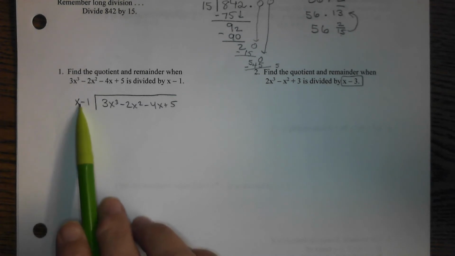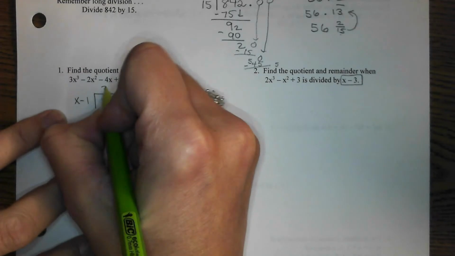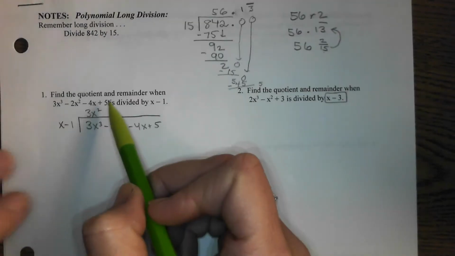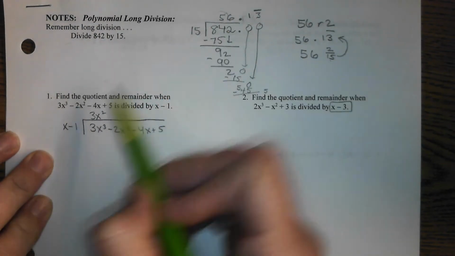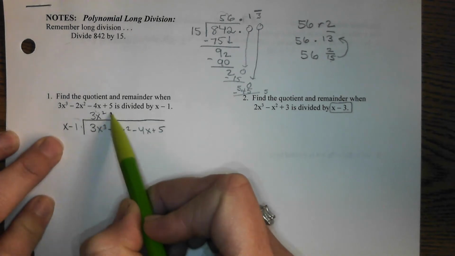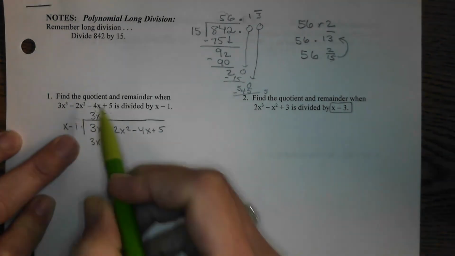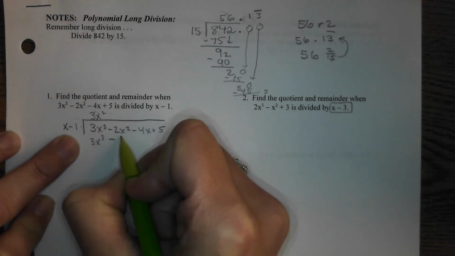So x times what gives us 3x cubed? 3x squared, sorry. And then when you do the multiplication, the same multiplication that we did up here, 5 times 15, you multiply that 3x squared by the entire binomial. So 3x squared times x lines up as 3x cubed, and 3x squared times negative 1 lines up as negative 3x squared.